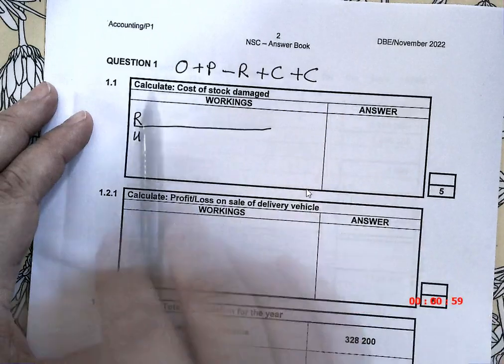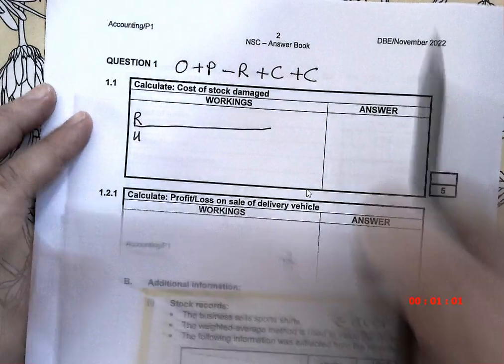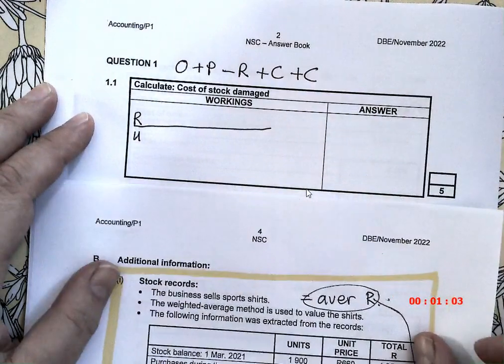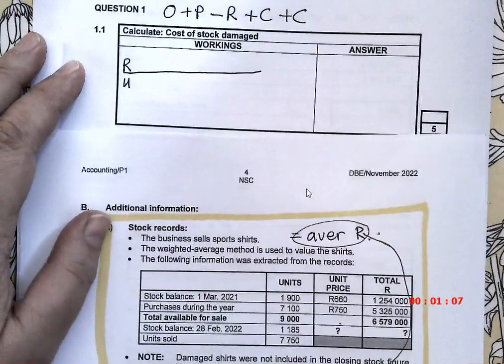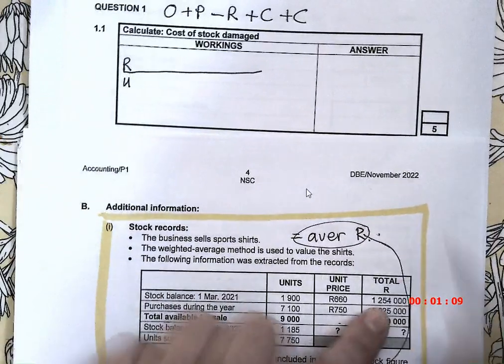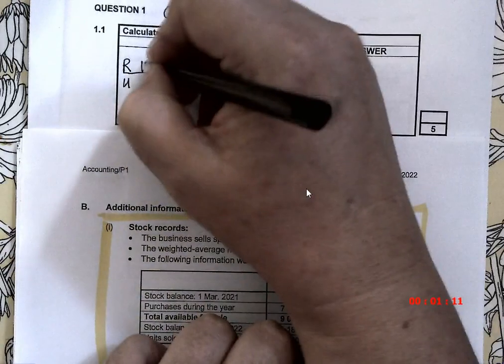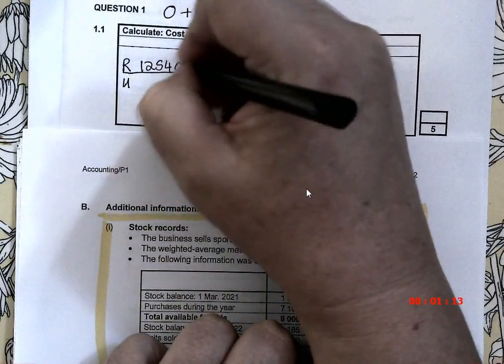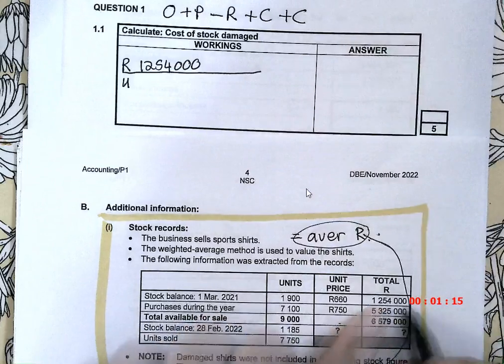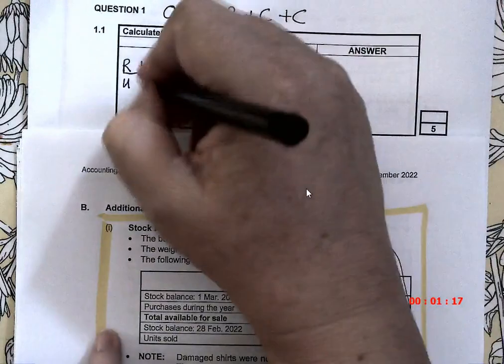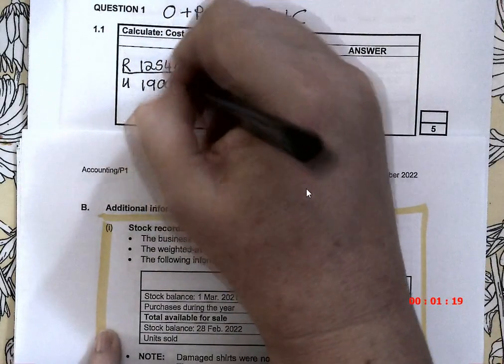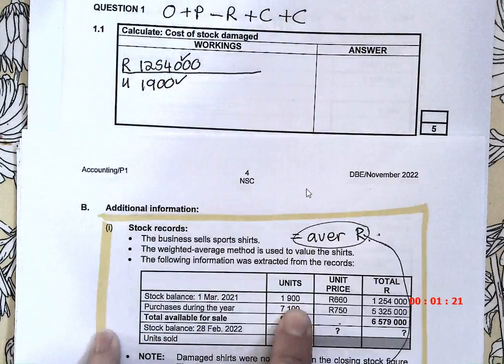So let's see. If I look here, let's see if I can put everything on that you can see it. If I look at this, you can see my opening is 1254 rand and the units is 1900. And already you got 2 ticks there.